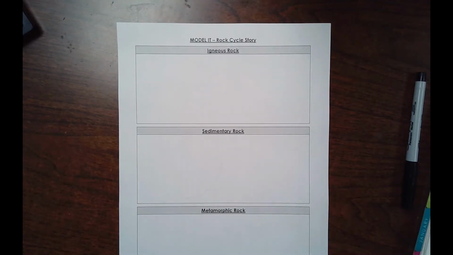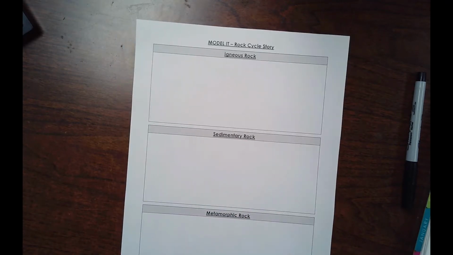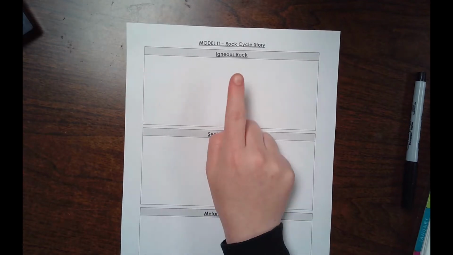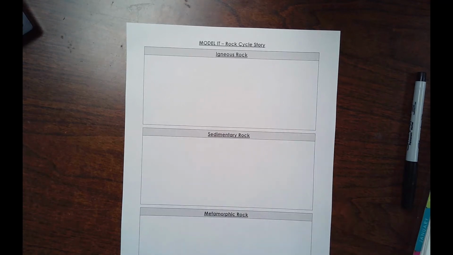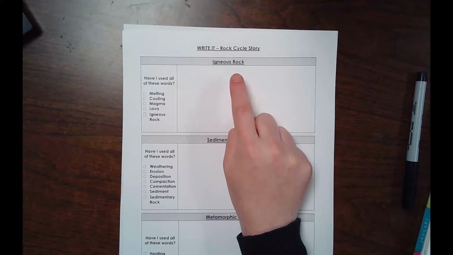Hello, sixth graders. Today is Monday, so you have two tasks to complete. You need to complete the igneous rock model, which I'll show how to do in this video. And after that, you'll use your igneous rock model to tell the igneous section of your rock story.